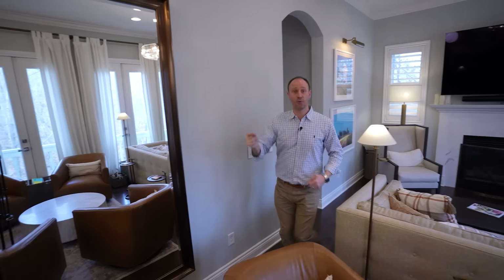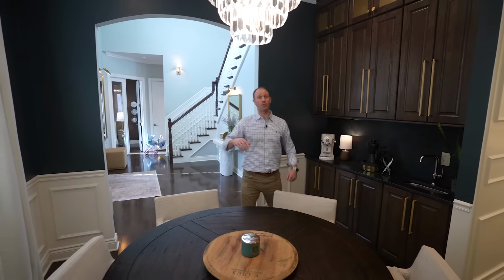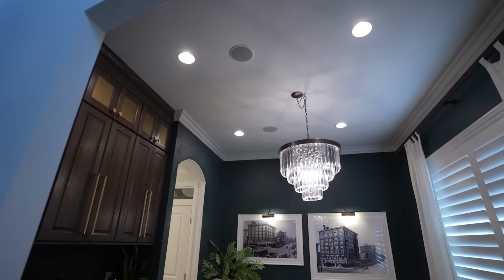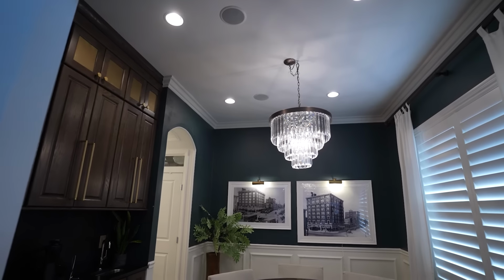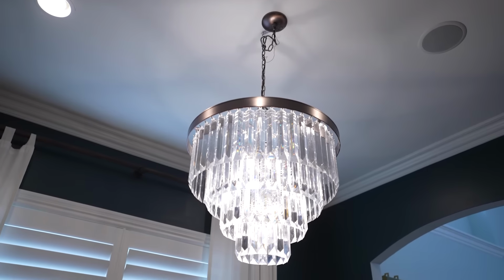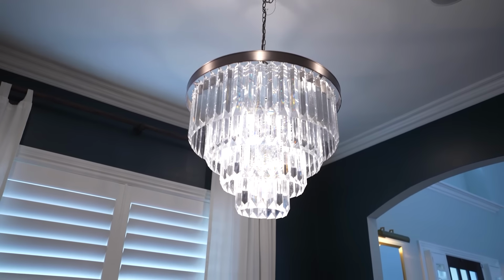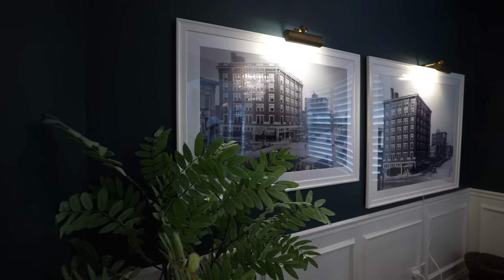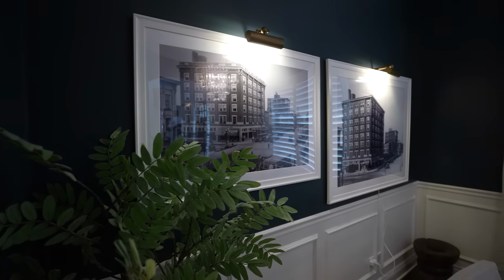Let's go check out another room. Let's check out my dining room. All right, let's start with the ceiling. So we have that ambient lighting coming from the can lights. I got 4 can lights in this space. Then I have accent lighting coming from this chandelier right here. That's my 2nd point. And then on this wall, because I don't have any natural light coming in, this is gonna be my 3rd and 4th, my picture lights.